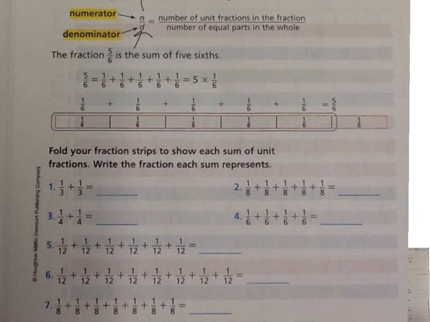So the fraction 5/6 is the sum of five 1/6s. Okay, it's a sum of 1/6 plus another 1/6 plus another 1/6, and so on. That equals 5/6, or 5 times 1/6. So when you add them all, I've noticed some of you on your pretest, when you added fractions, you would add the denominator each time. You do not add the denominator.